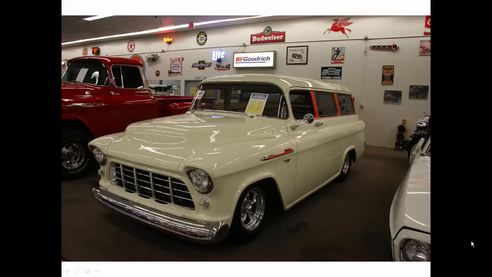Today we're going to be using Adobe Photoshop Elements 13. We're going to remove the background and replace it with another background using a 1957 Chevrolet Suburban that I took a couple weeks ago. You can tell by the picture this is the original that I took in that museum.